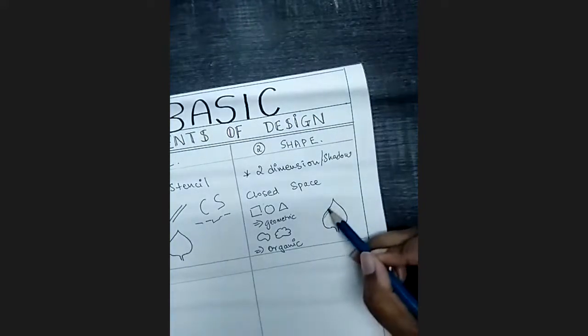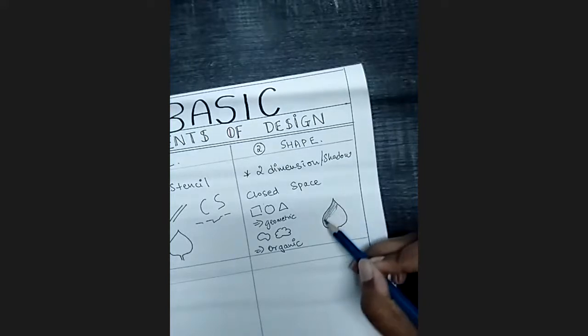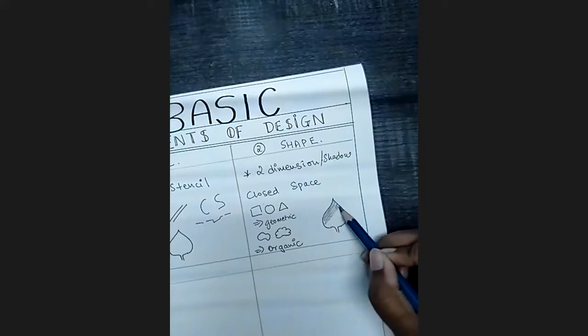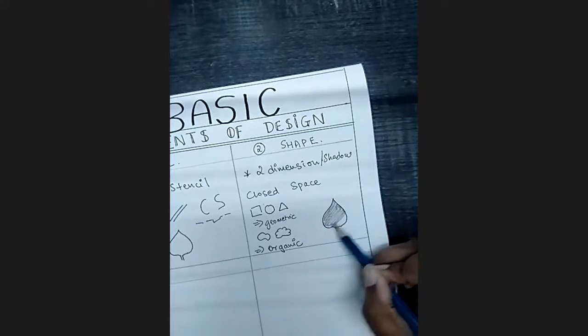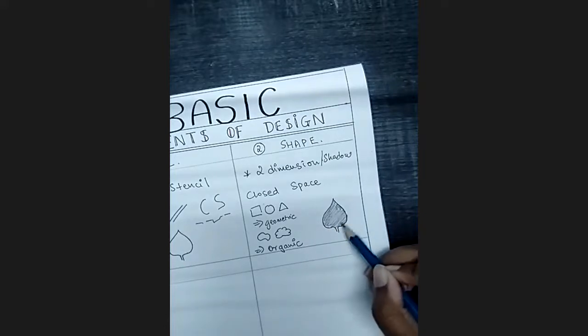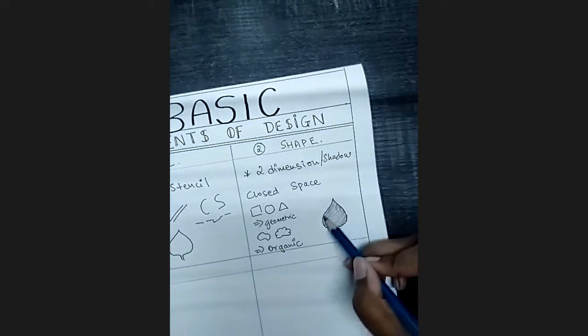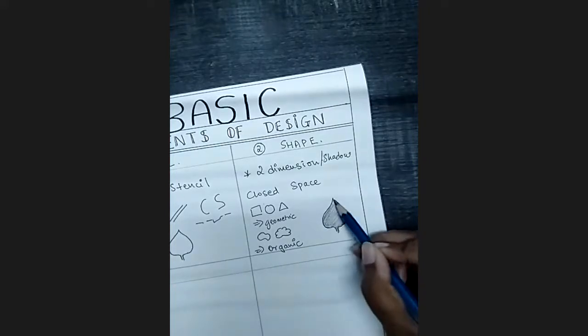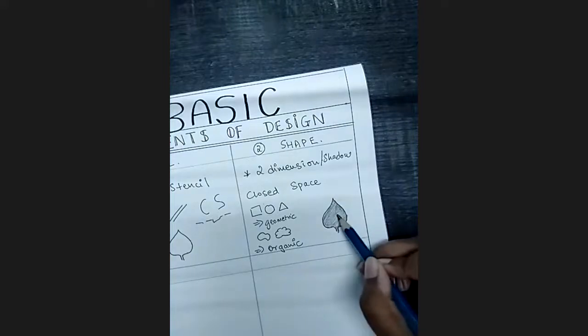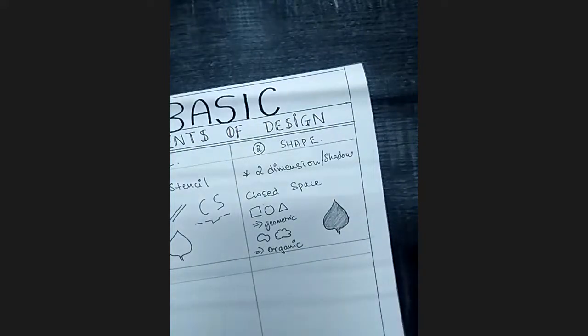So I'm going to shade the entire thing to signify that it is a closed space. This color is within the shape because it is a shadow of that particular artwork. You don't need to physically close it. You just need to show some identification that it is a closed space.